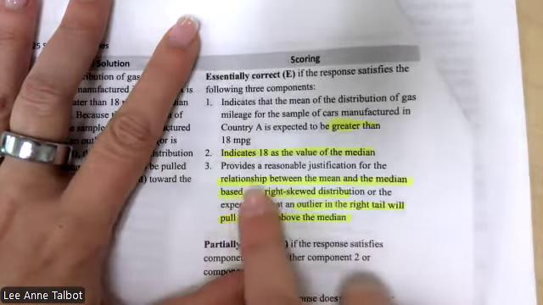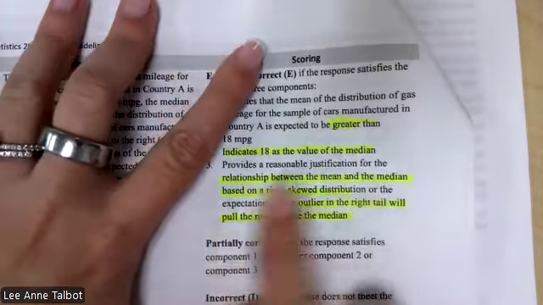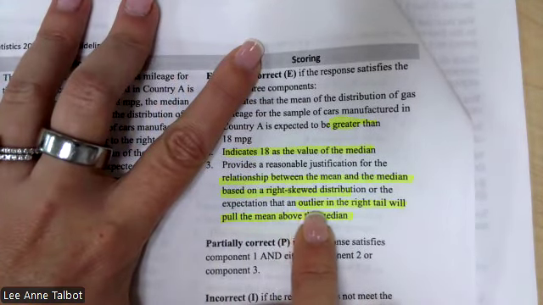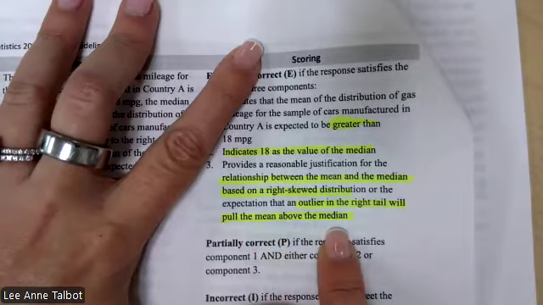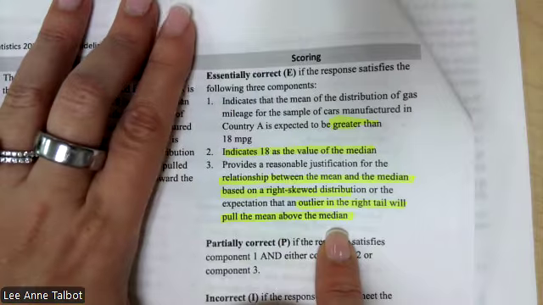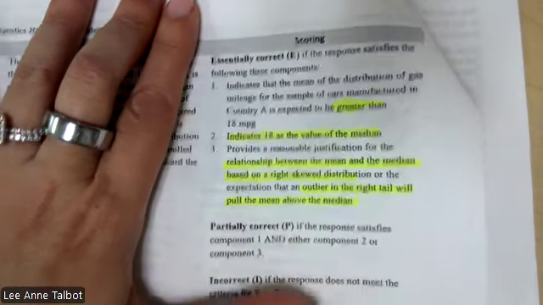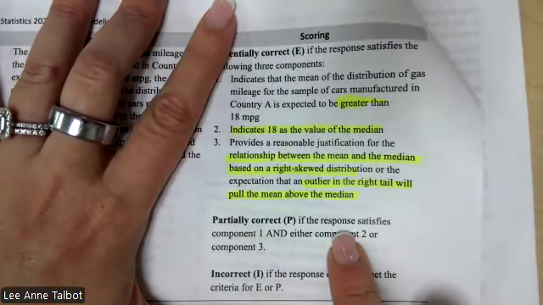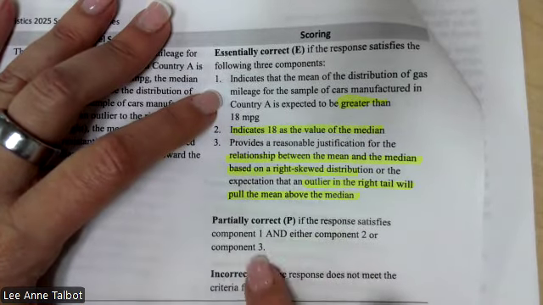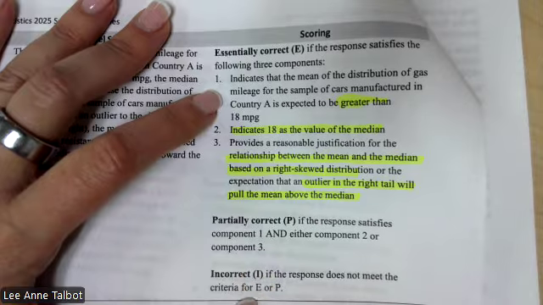Provides a reasonable justification for the relationship between the mean and median based on a right skewed distribution or the expectation that the outlier will pull the mean above the median or pull the mean into the tail. Something like that. You need all 3 of those. If you have number 1 and either 2 or 3, you get a P. And if you don't have number 1 at all, that's an I.